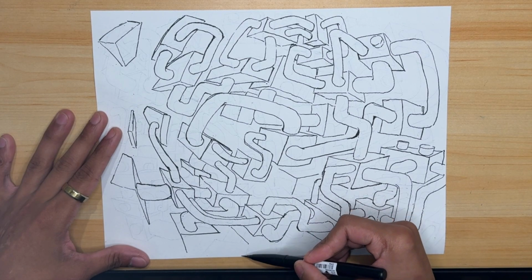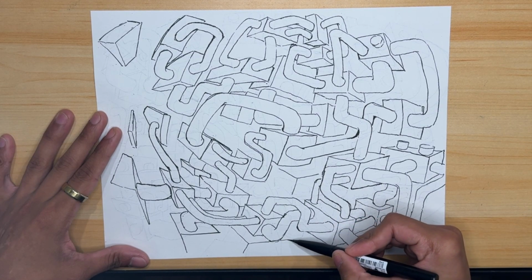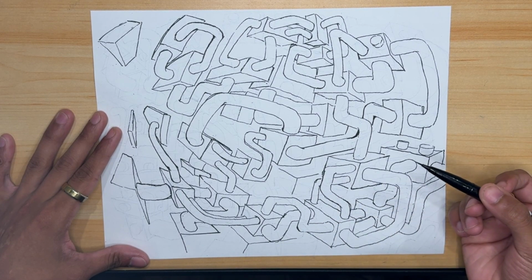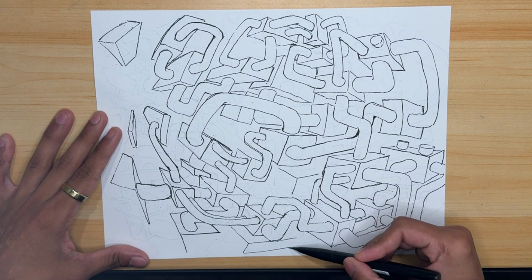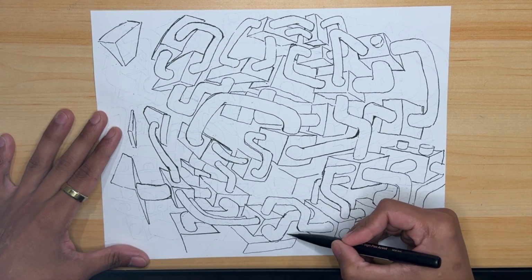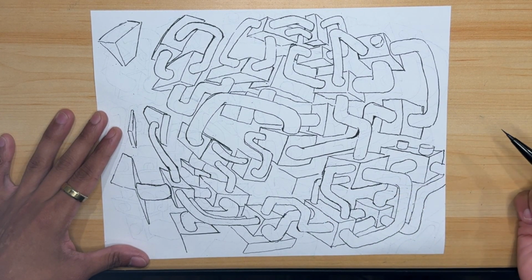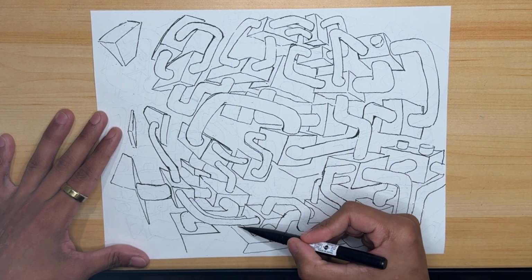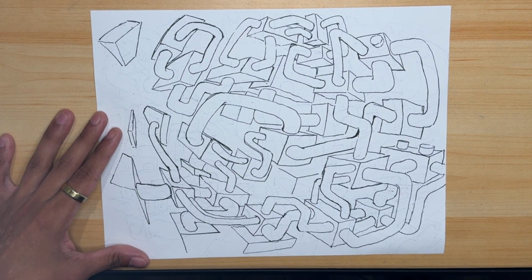I guess it's very near the edge of the page, right? Cool. Okay. And I guess I'll do this as well. Just always thinking about the grid is what I'm trying to do, right?